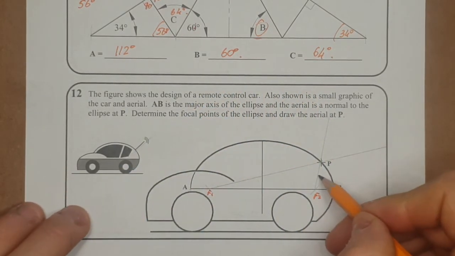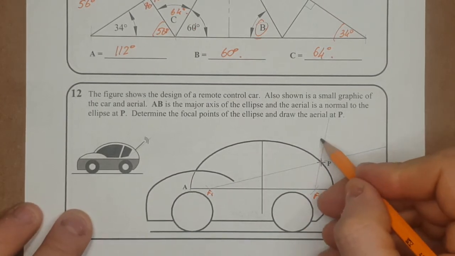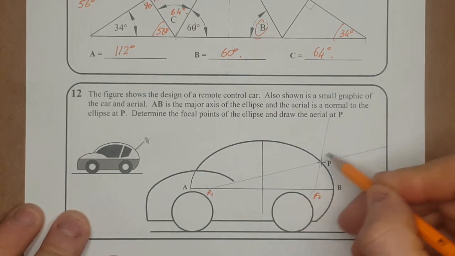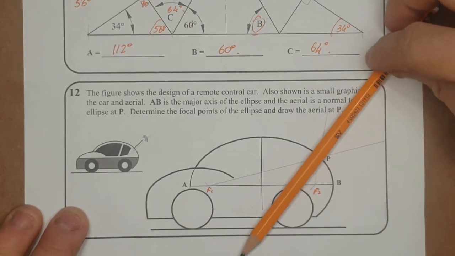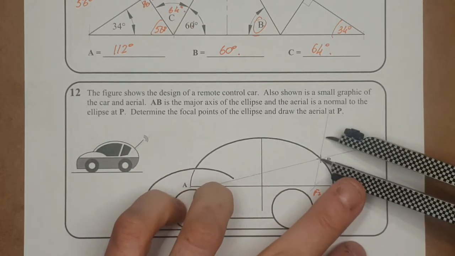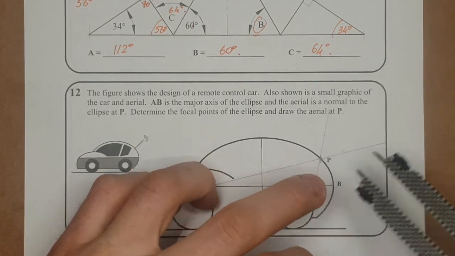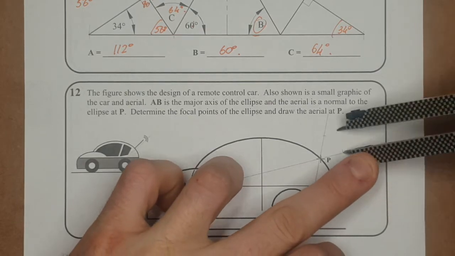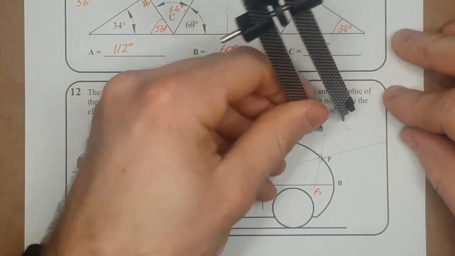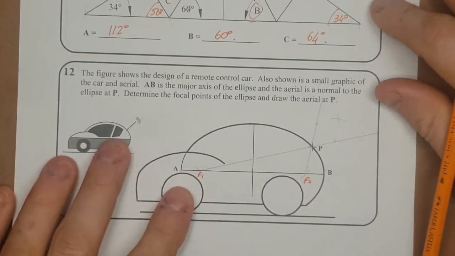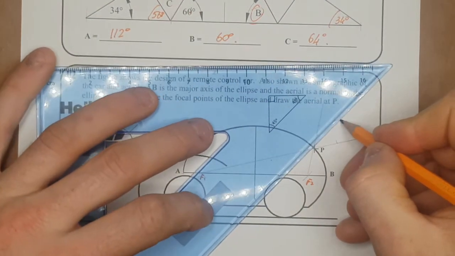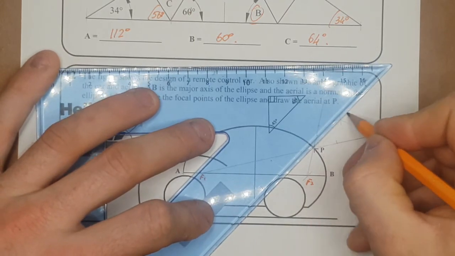The tangent would be found by bisecting this large angle, or this large angle here. That would give us the tangent. The normal would be found by bisecting this small angle, or this small angle here, which will give us that bisector. So I'm going to bisect that small external angle there. There's my bisector, and there's my aerial.